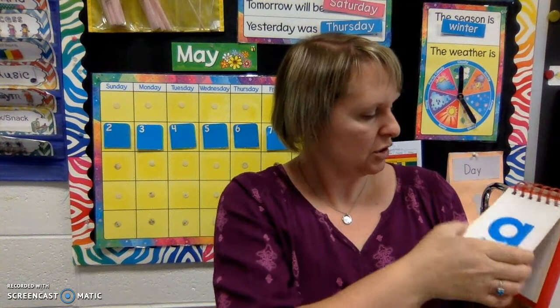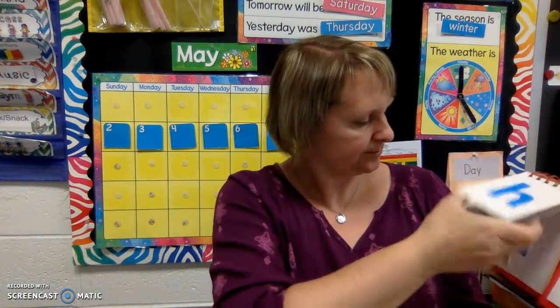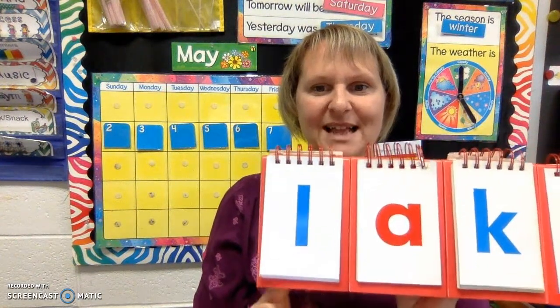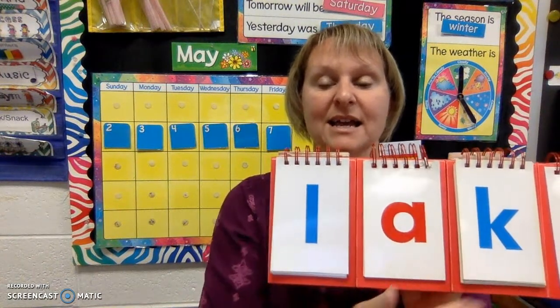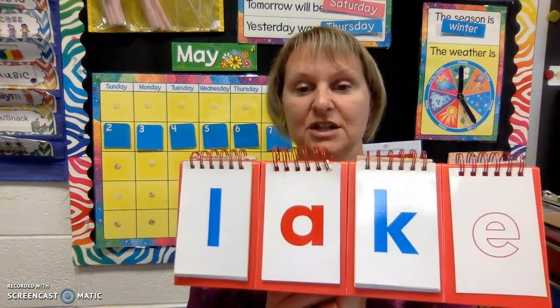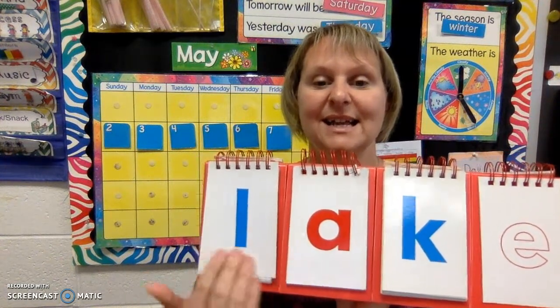Let's do one more here. We'll go to a new word family. How about this one? Lack, lack. Silent E changes to lake. Good.